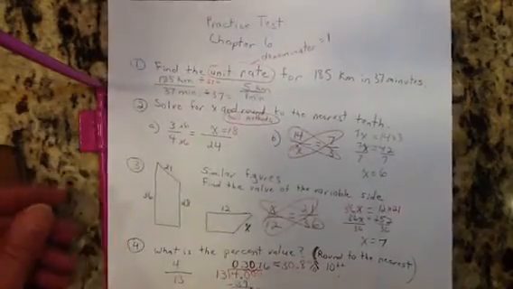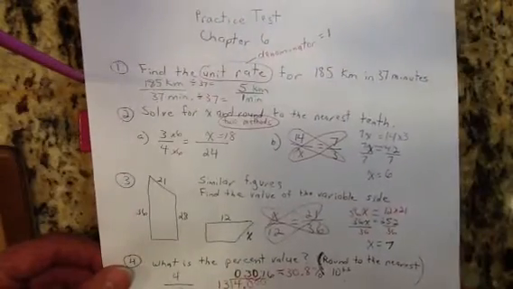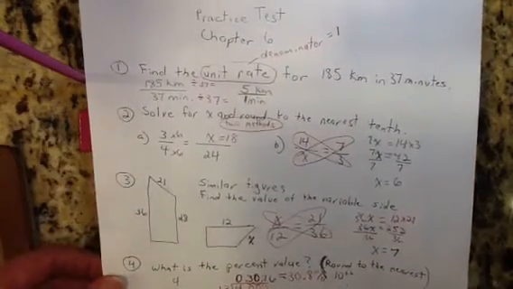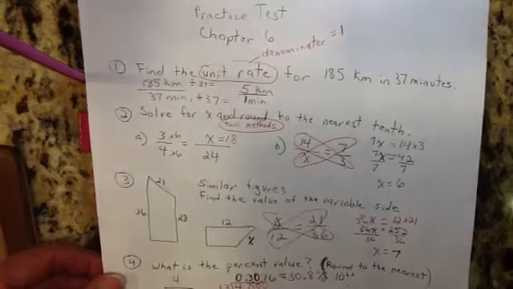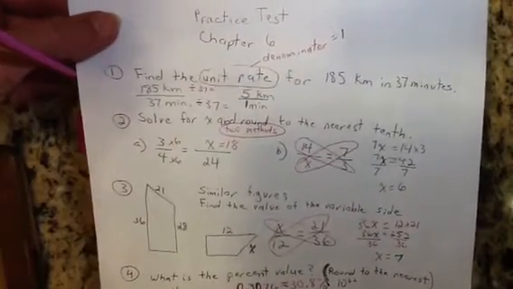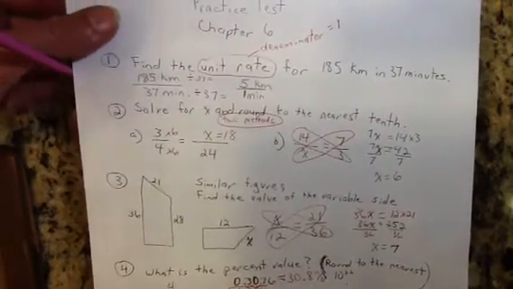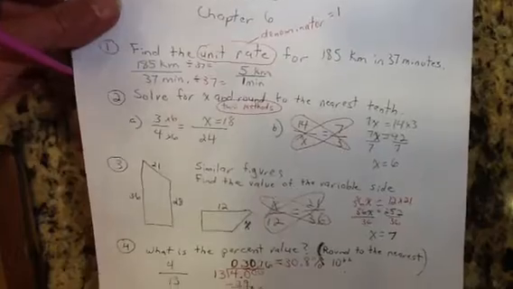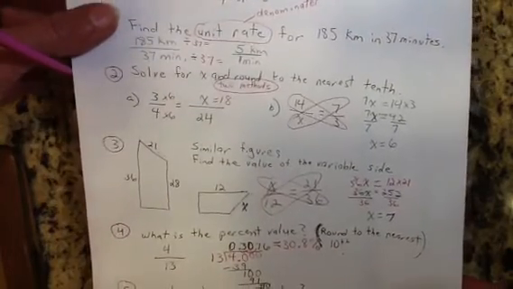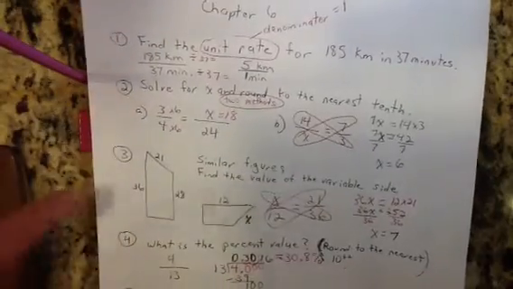Okay, we are looking at the Chapter 6 practice test solutions. Don't forget you can just pause and copy what you need to copy. And you are allowed to use these notes as you test tomorrow. So make sure you show all the work because it might help you tomorrow figure out how to do your test problems.